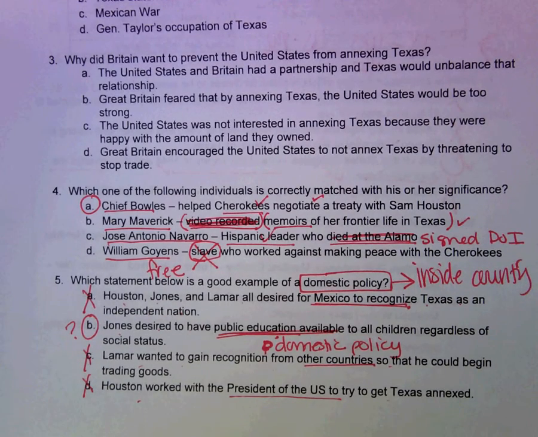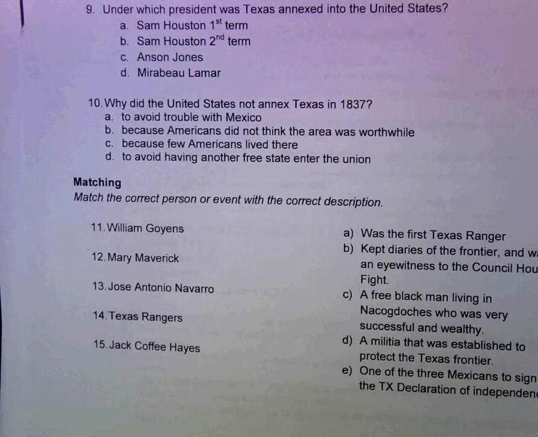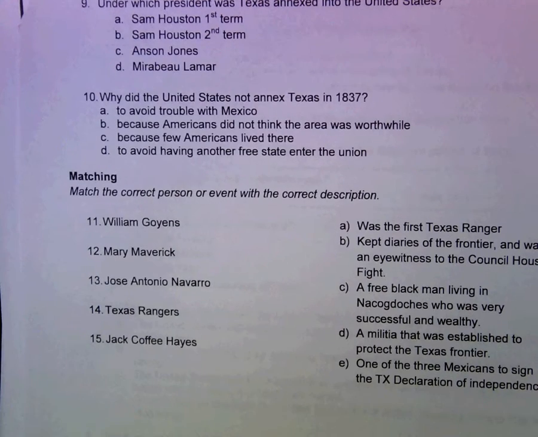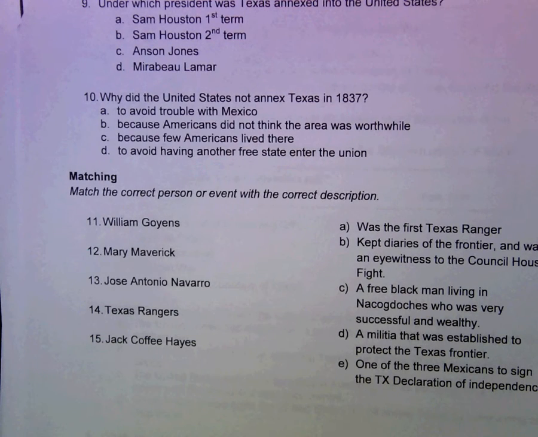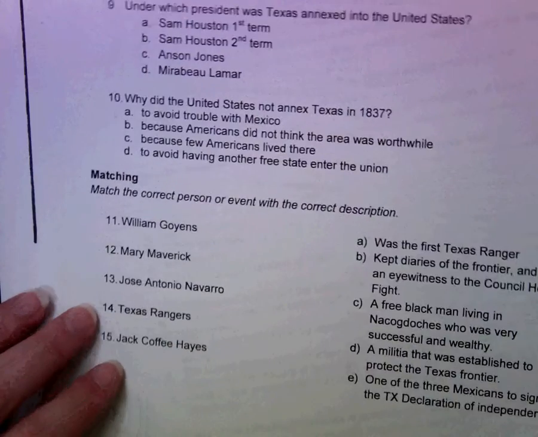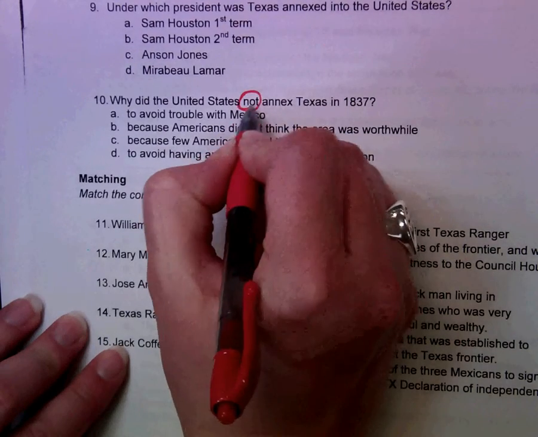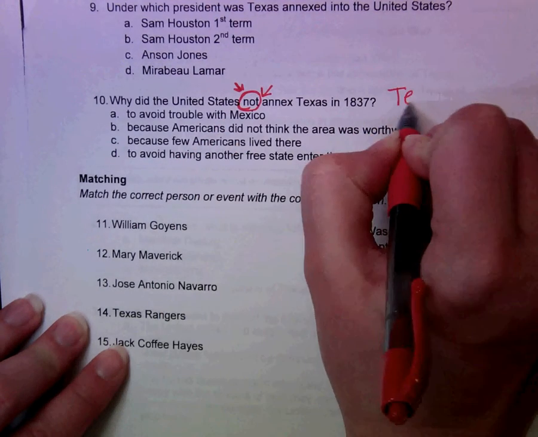Abby. Number 10. Good question. Okay. Now, you're probably thinking, I did not teach you this. I did not directly teach you this question. You're correct. But all of the knowledge you have of what we've talked about the last 2 weeks, you have enough knowledge to answer this question. Okay? So why did the U.S. not, that's our key word here, not annex Texas in 1836, okay? When was Texas independent?